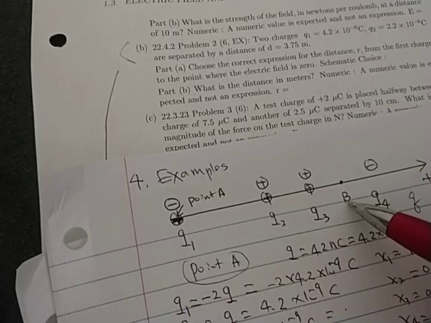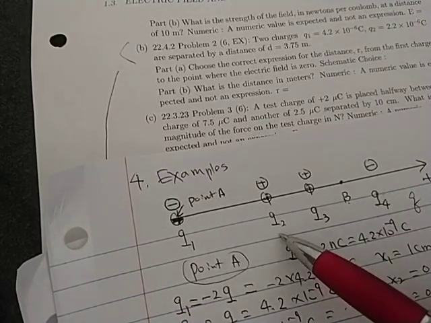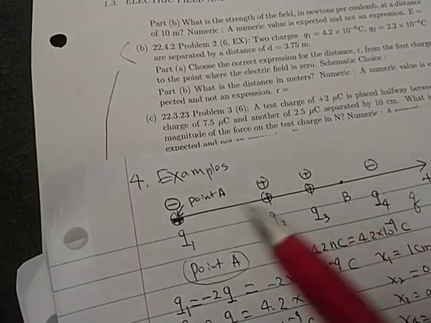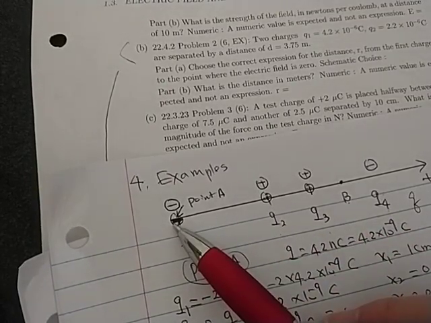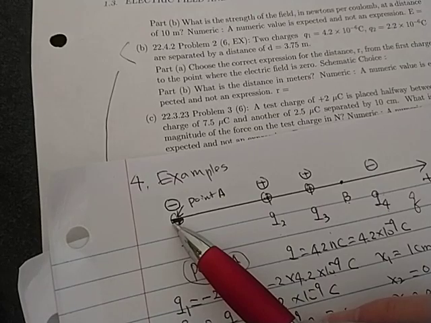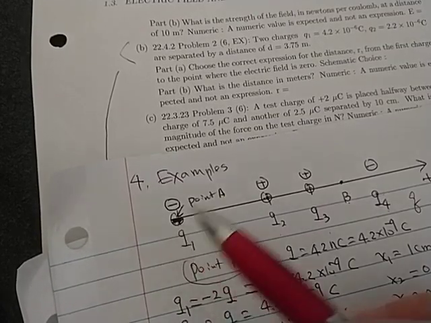Did you see we have a B here? That's a field point, and we're looking for the field direction at point B. For the moment, we are going to ignore Q2, Q3, and Q4. We're just looking for the contributions from Q1 alone. Let me write this down.